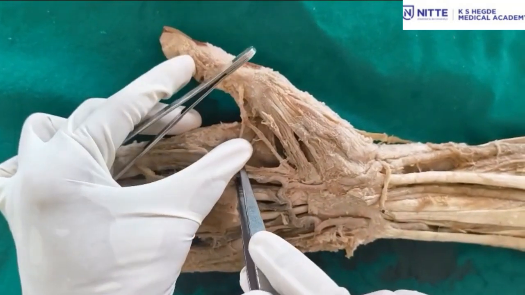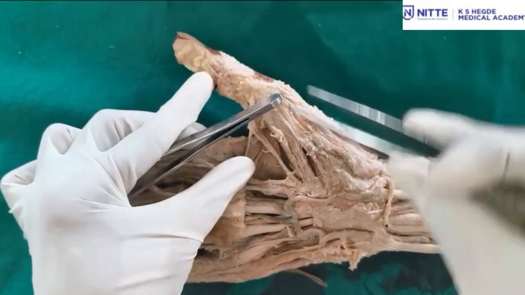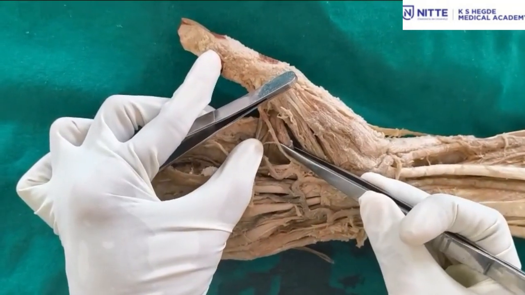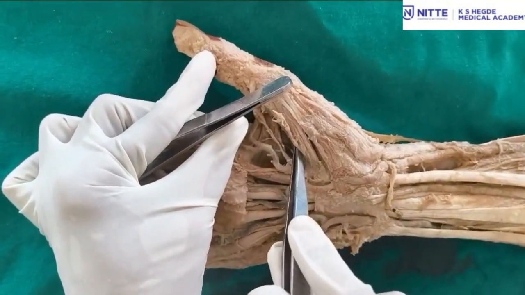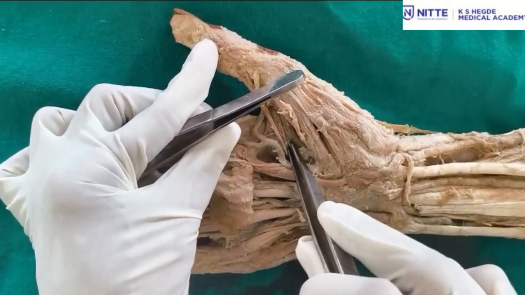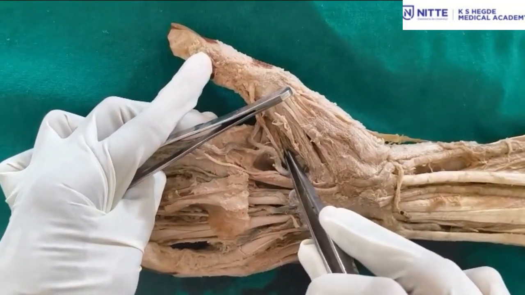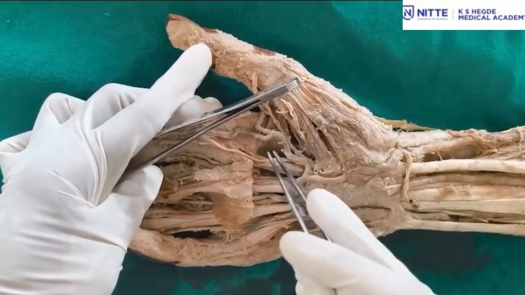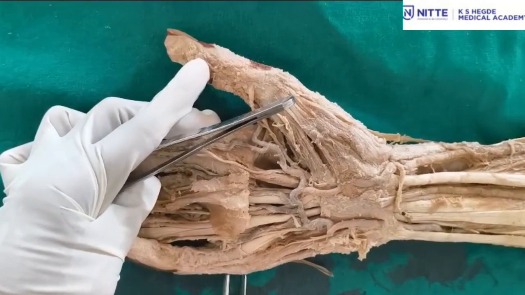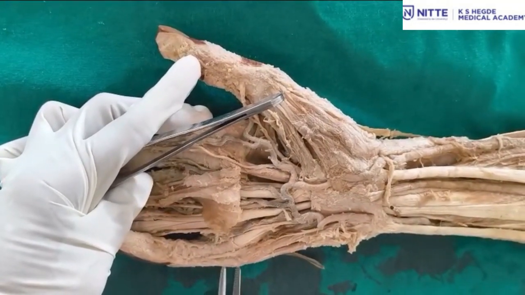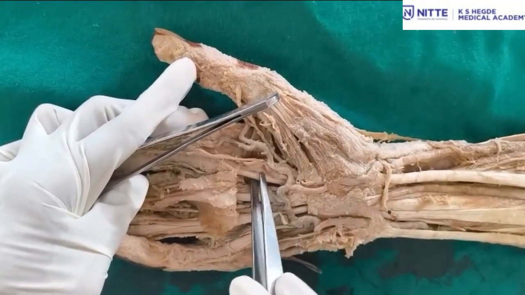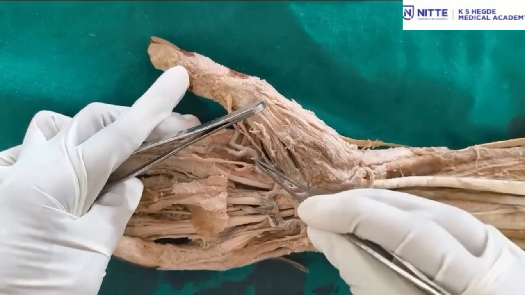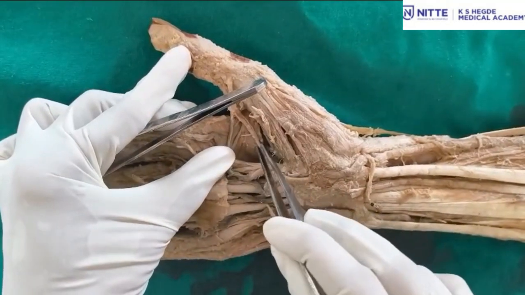You can see here, I am a little bit abducting the thumb so that the adductor pollicis is seen. This is the adductor pollicis. Here you can see this is one more head of adductor pollicis. This adductor pollicis is comparatively deeper in position and lies beneath the long flexor tendons. You can see this is the long flexor tendon. Beneath that you are seeing the adductor pollicis.